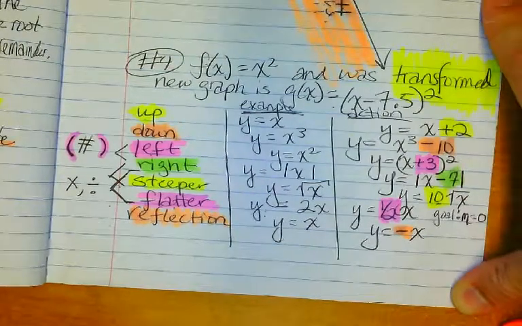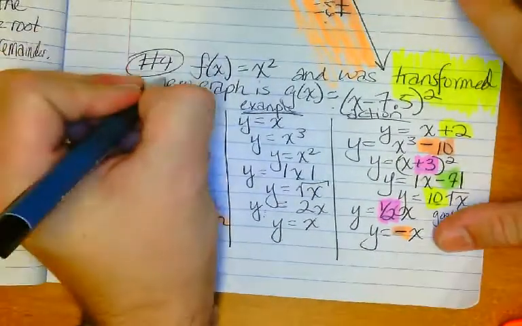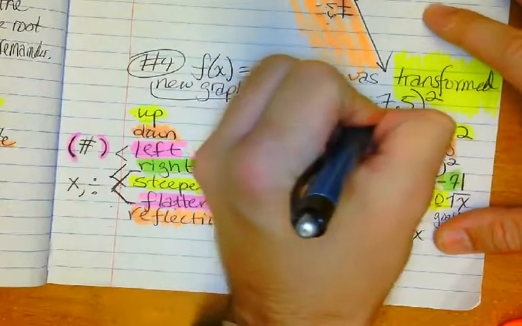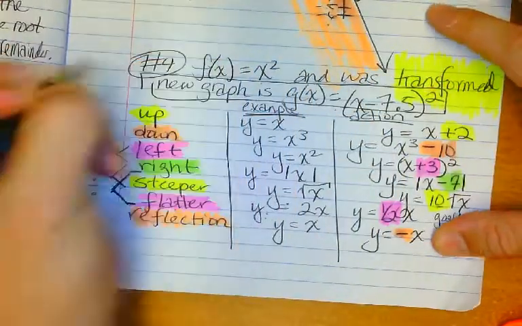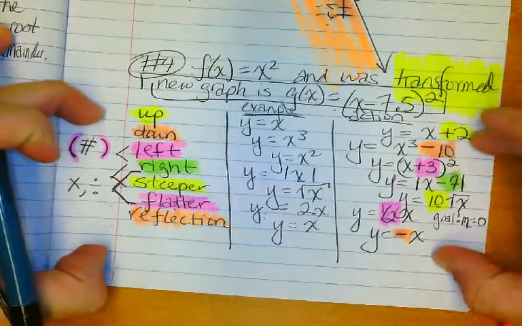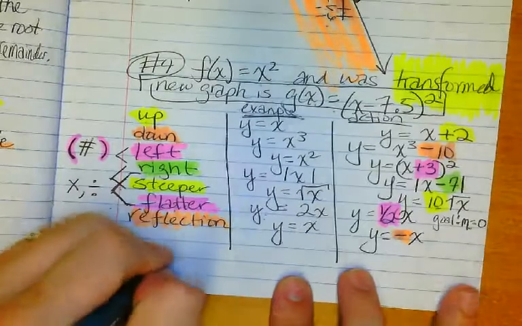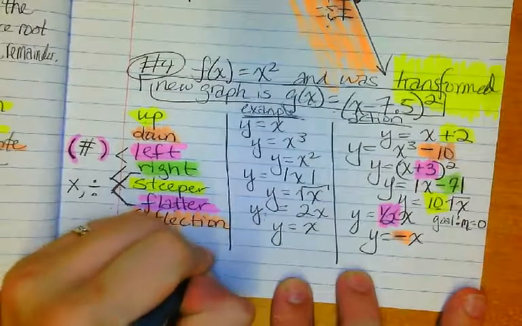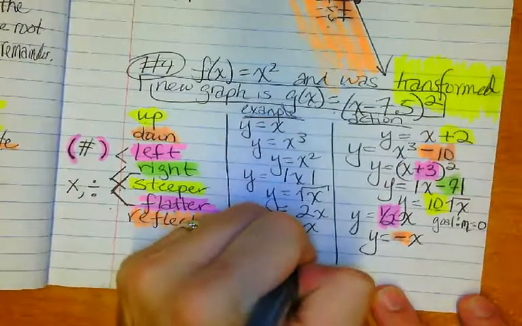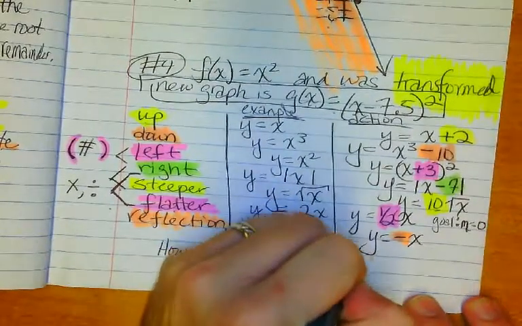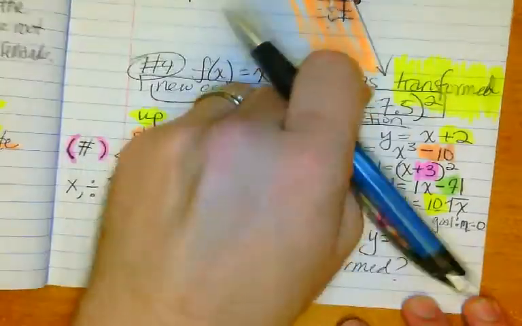All right, now that we have our review, guys, look right back up to your problem. Use the chart that you copied to identify the transformation in g of x. So how was g of x transformed? How did we go from f of x to g of x?